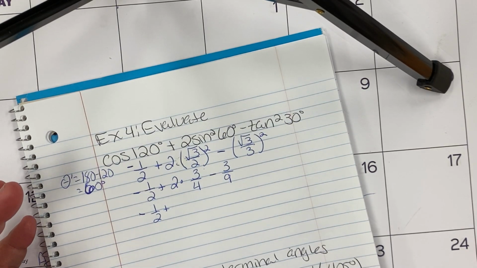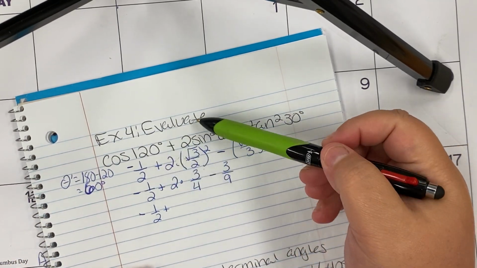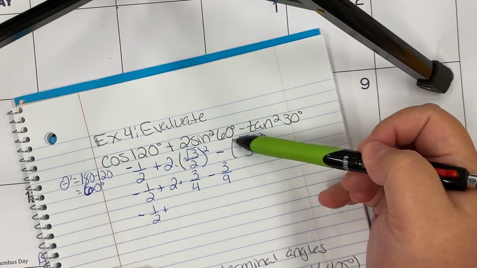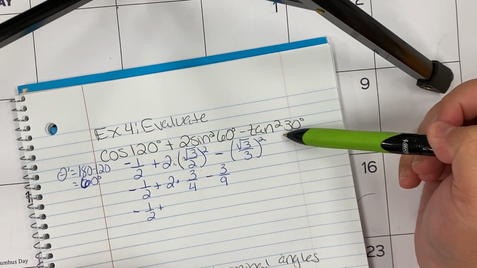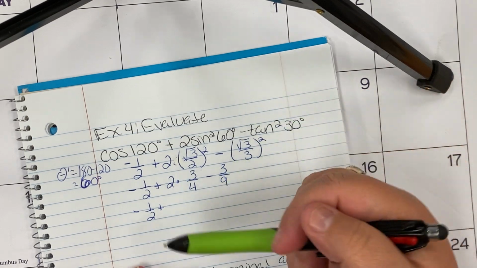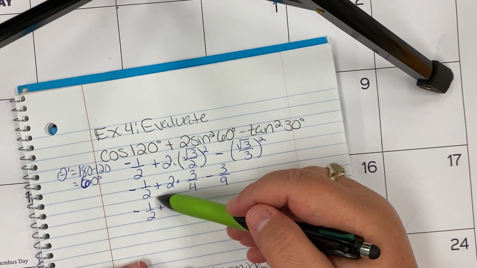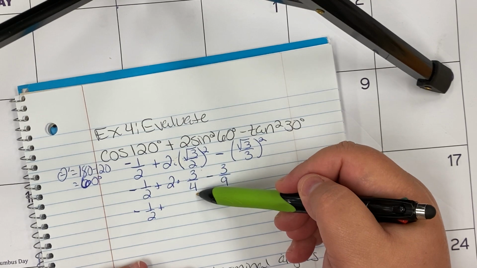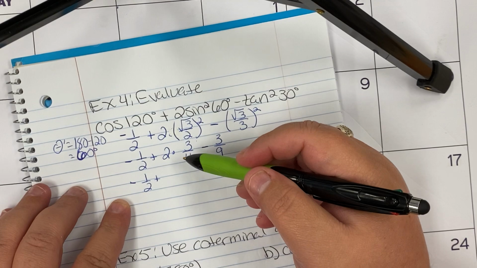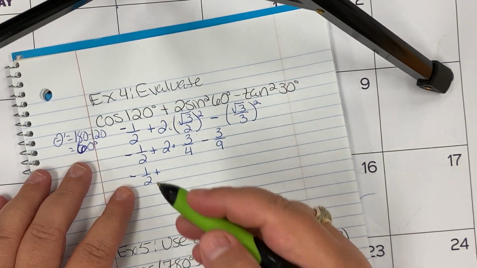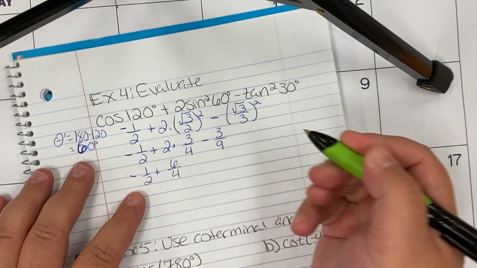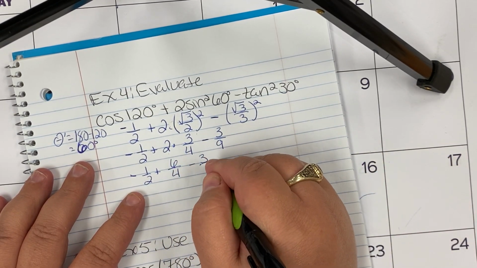Okay, let's recap again. The cosine of 120 is -1/2, plus 2 times square root of 3 over 2 squared, which is the sine squared of 60, minus the tangent squared of 30 degrees, which is the square root of 3 over 3 squared. So if I go ahead and square these, I have -1/2 plus 2 times 3/4 minus 3/9. I then have -1/2 plus 6 over 4, multiplying 2 times that, minus 3 over 9.